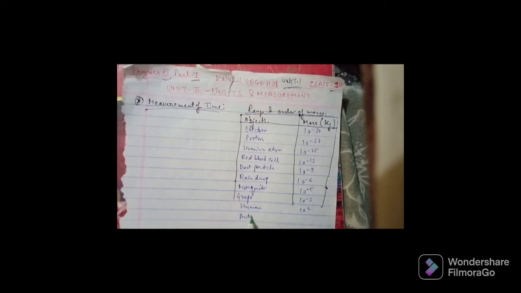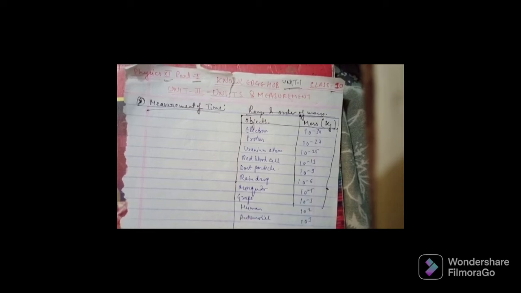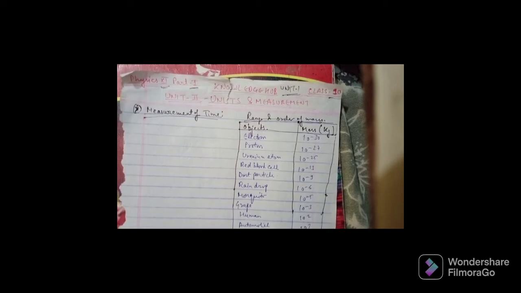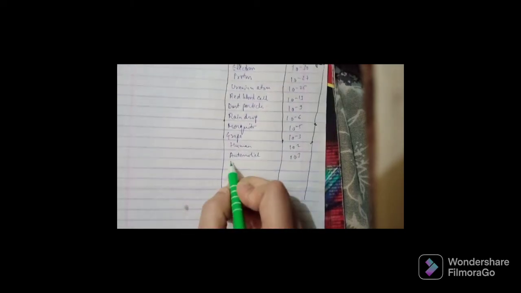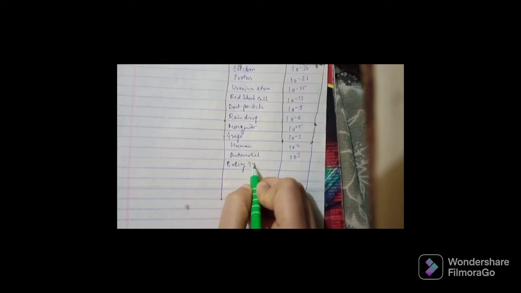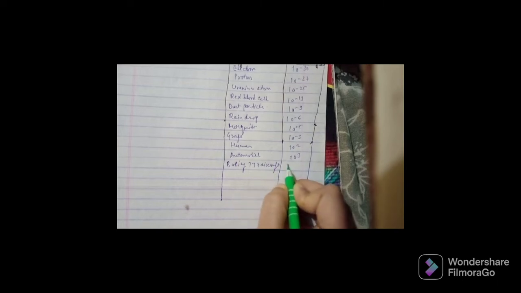Automobile, 10 to the power 3. Then after automobile, we have the Boeing 747 aircraft, 10 to the power 8.